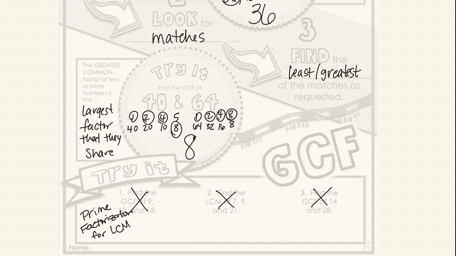So if I have the numbers 18 and 24, and I want to find the least common multiple of each of those, and I don't want to sit here and go, oh, 1 times 18, 2 times 18, 3 times 18, and keep going that way. What I can do is take these numbers down to prime factorization, and then I'm going to multiply the numbers that they have in common out to get my least common multiple.